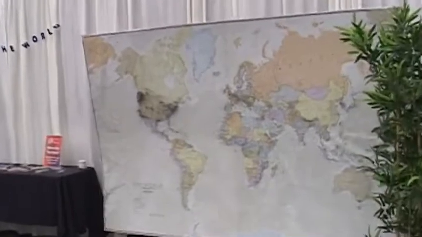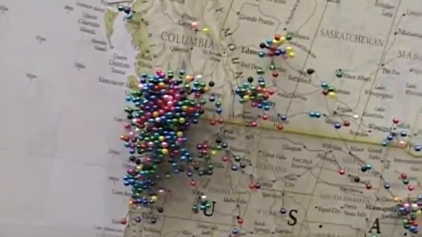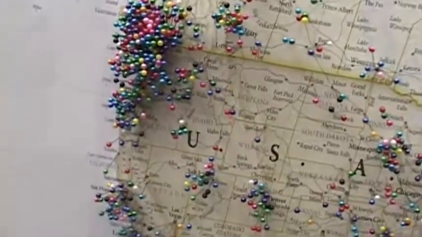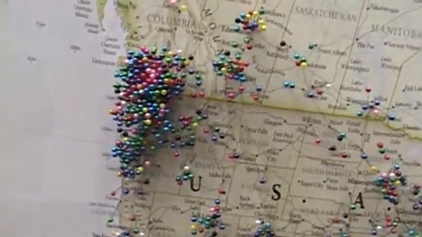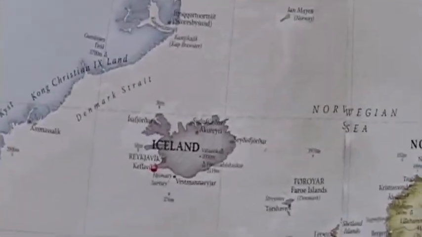And there is a map over here, and my push pin's buried in here somewhere. But the idea is that wherever you came from, you leave a push pin and you can take a wild guess where everybody has come from. There's actually a fair number of people from my area. One person from Prince George, and I don't believe it, there actually was someone who came from Iceland.